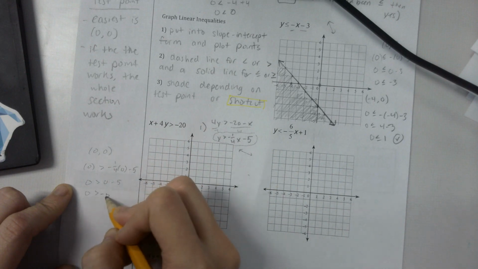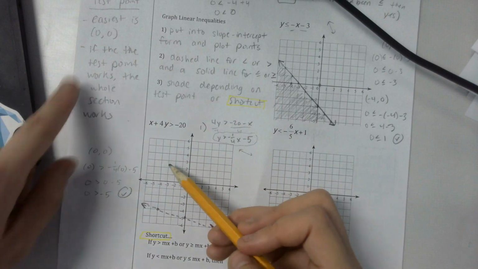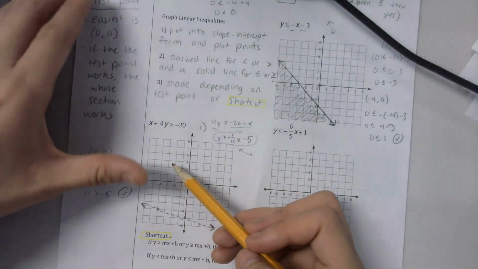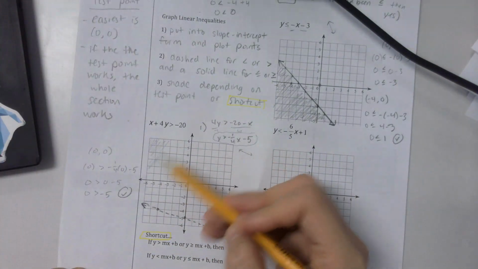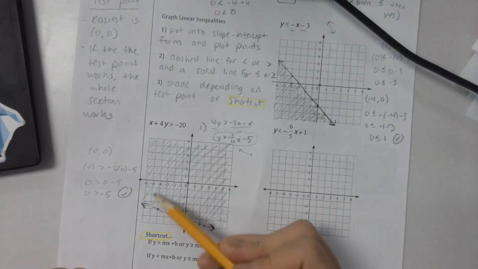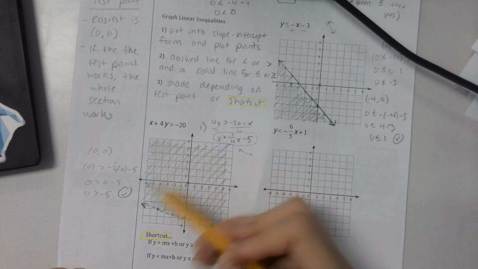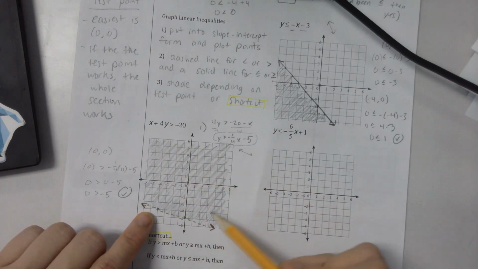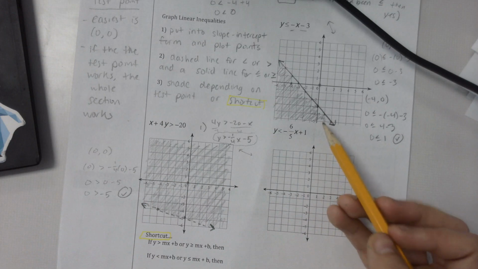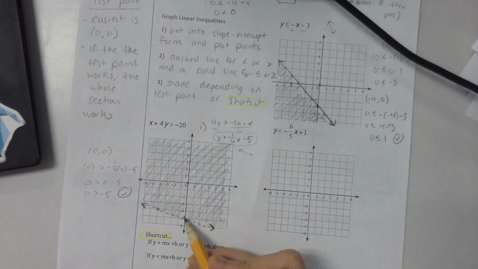0 is greater than negative 5. That is true. So 0, 0 is in the section. If the test point works, the whole section works. So anything in this section will work. We just have to make sure we're not on the line because it's dotted. Whereas here we could be on the line. So here we could have put in (0, -3) and it would have worked, but here we can't put in (0, -5) or else it won't work.